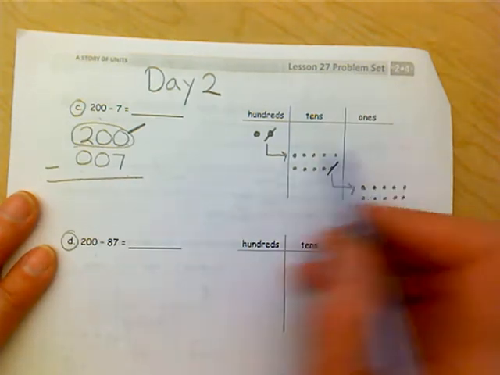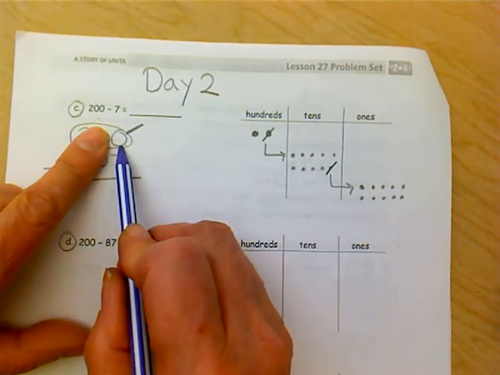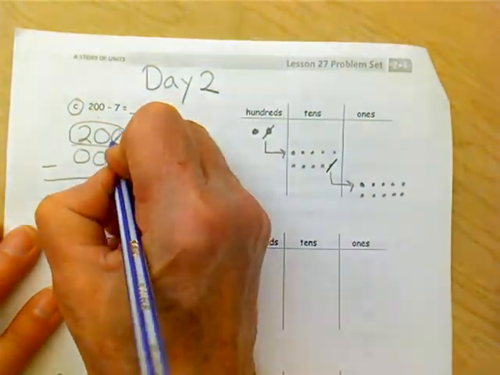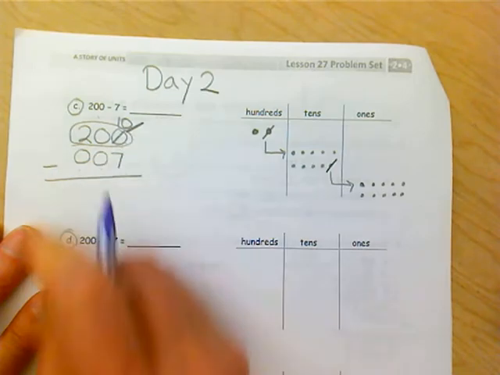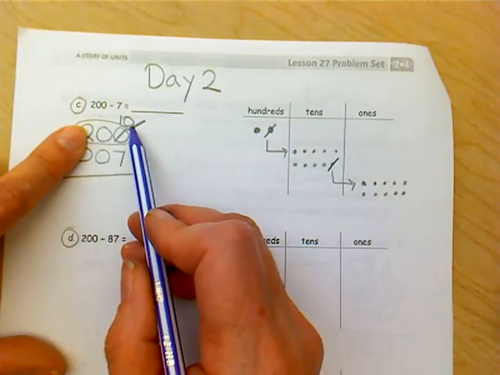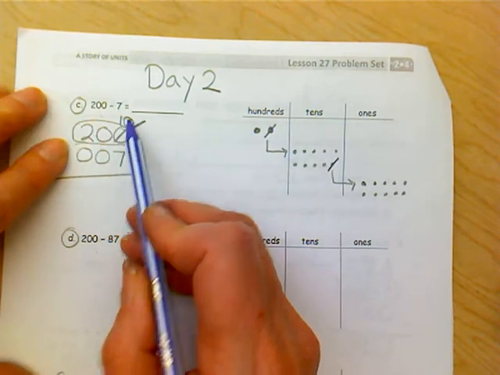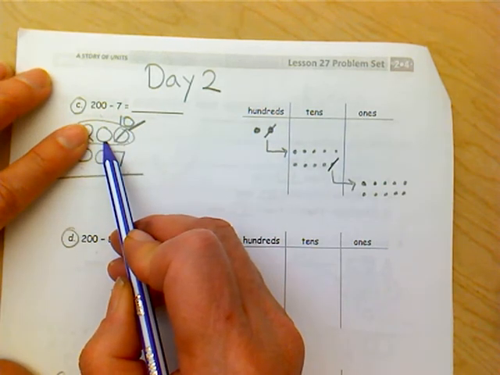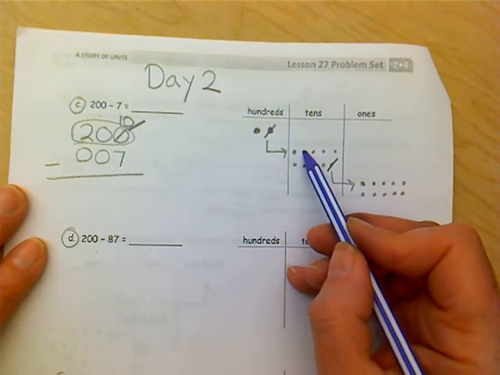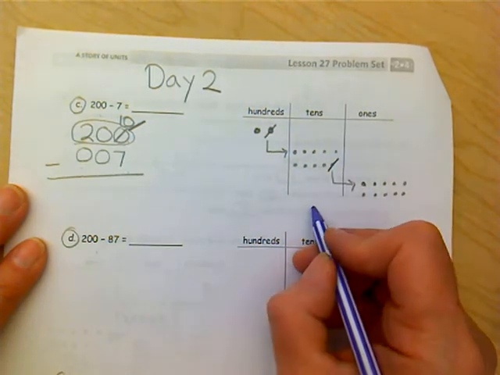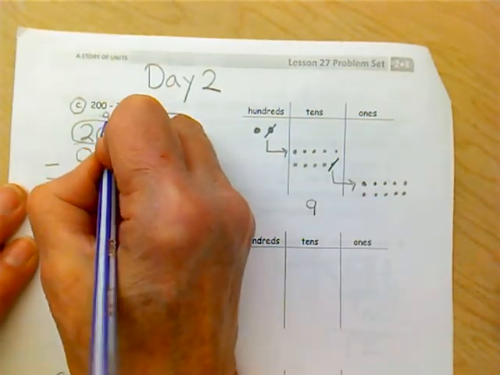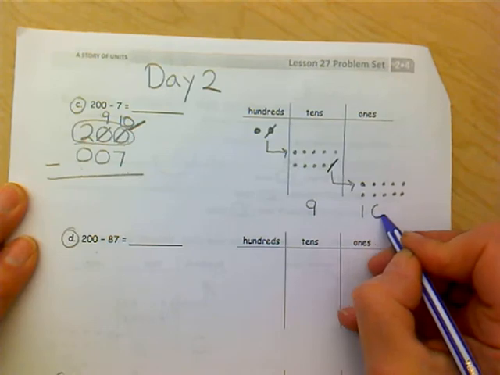So now, do I still have 0 tens? Nope, I don't still have 0 tens. I now have 10 tens. Do I still have 0, or excuse me, that was 10 ones, my bad. Do I still have 0 tens? Nope. Now if I look, 1, 2, 3, 4, 5, 6, 7, 8, 9. So I now have 9 tens. I'm going to show that. I'm also going to put my 10 ones over here.